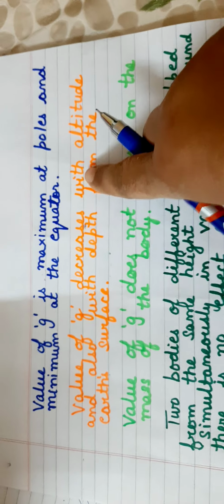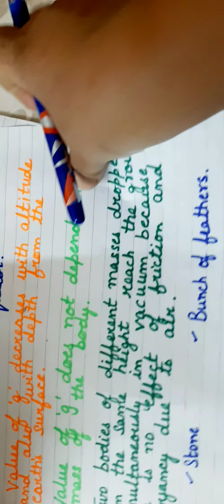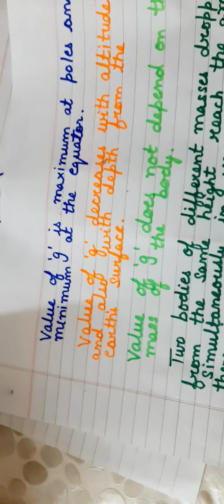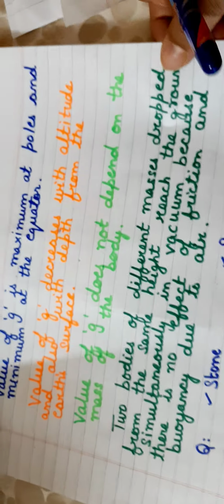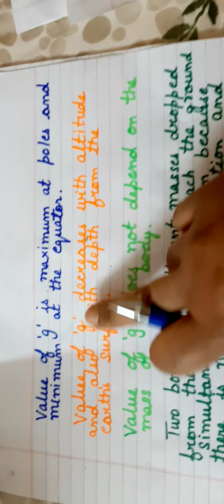The value of g decreases with altitude and also with the depth from the Earth's surface. Again, here the same point I would like to repeat. The value of g decreases with altitude because when the altitude or the height increases, what happens? The distance from the center of the earth increases. And when the distance increases, what will happen to the value of g?